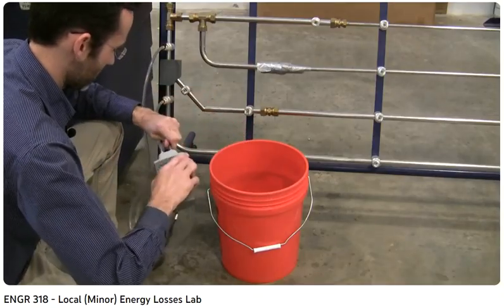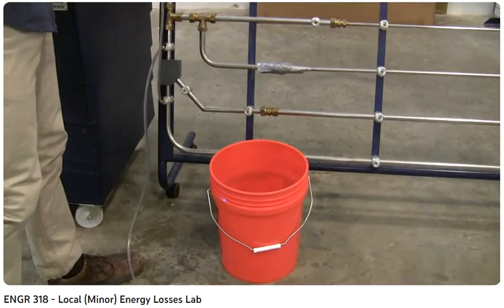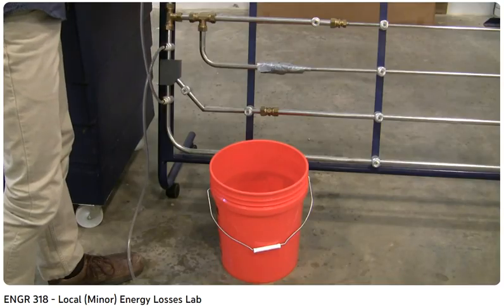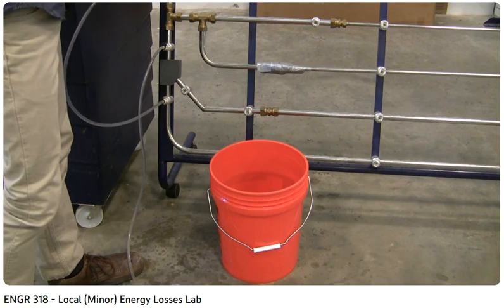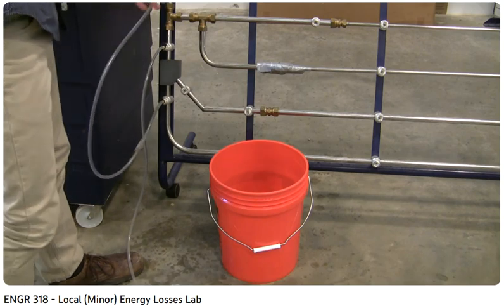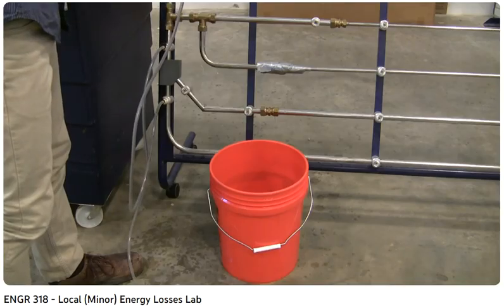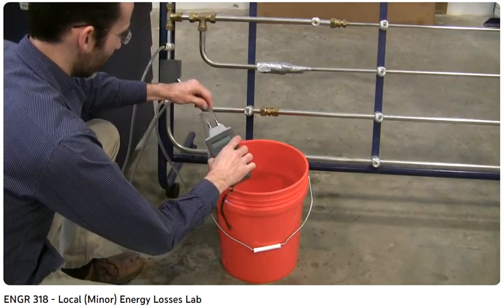Same thing with the downstream tap. I want to make sure that I get all of those air bubbles up. So I'm lifting the tube high, allowing the air bubbles to rise. Okay, they're gradually making their way to the top of the tube. And as soon as I see that that air bubble's out, then I'll just plug the plastic tube back into the pressure meter. All right, it is in.